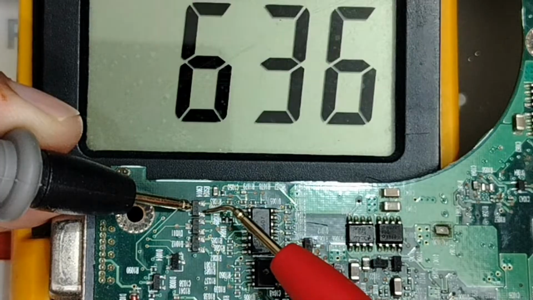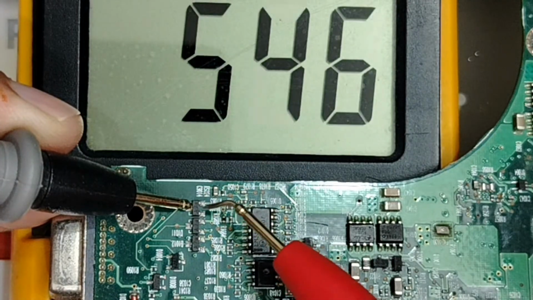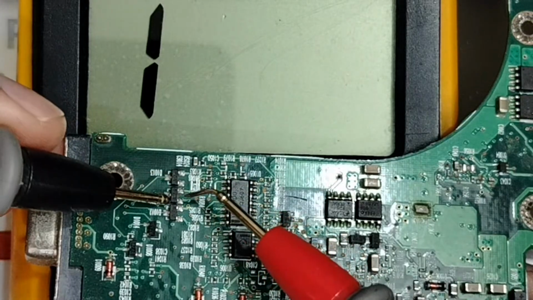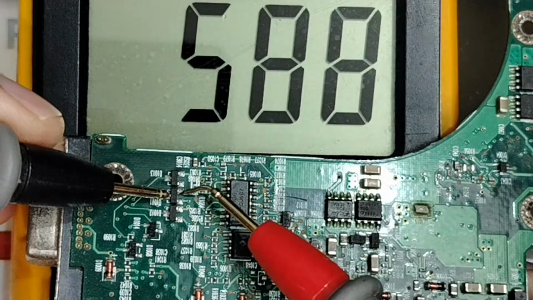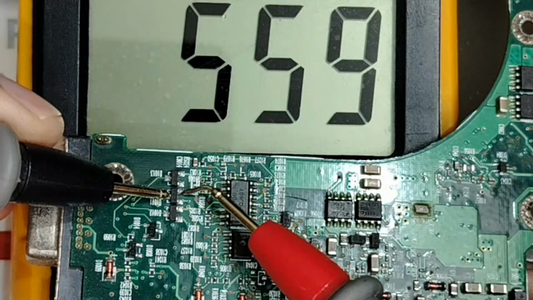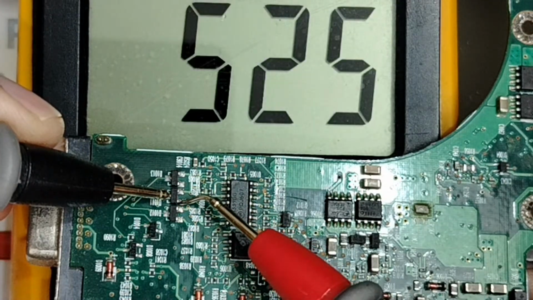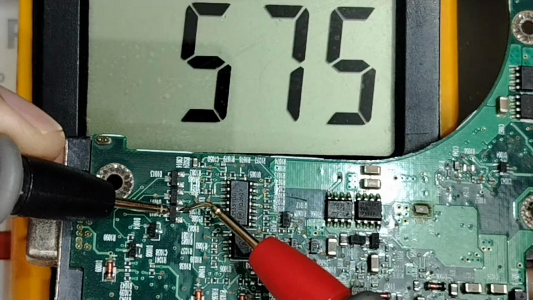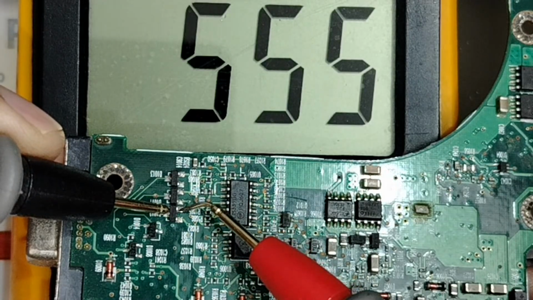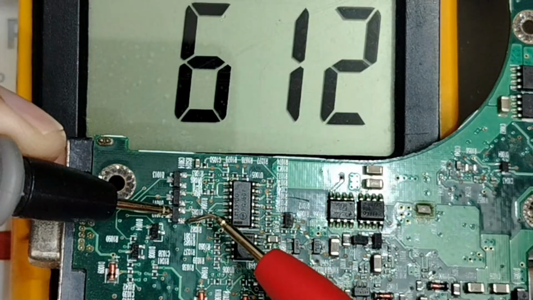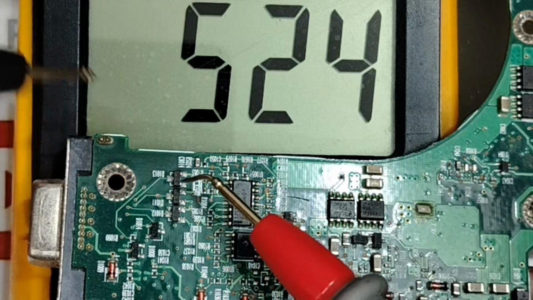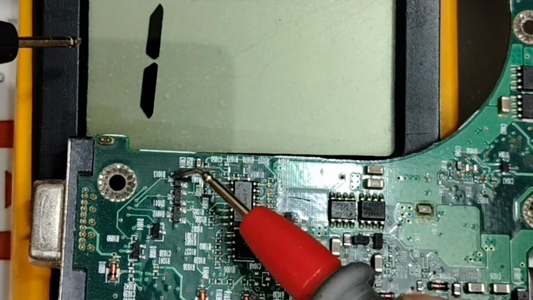560, 525. Good. It means the two diodes inside it are good. Let's check this one also. So 560, 523, this one also 550 and 524. So this is a good double diode.